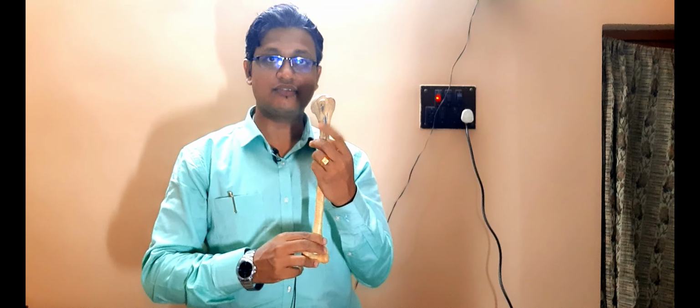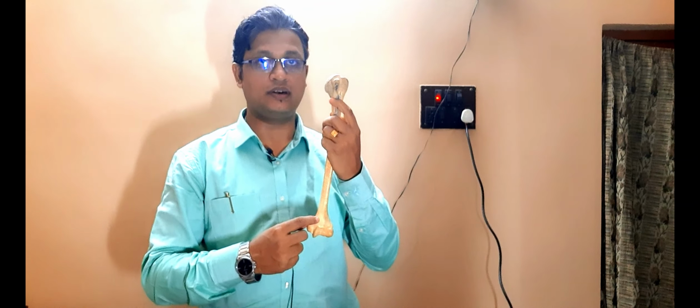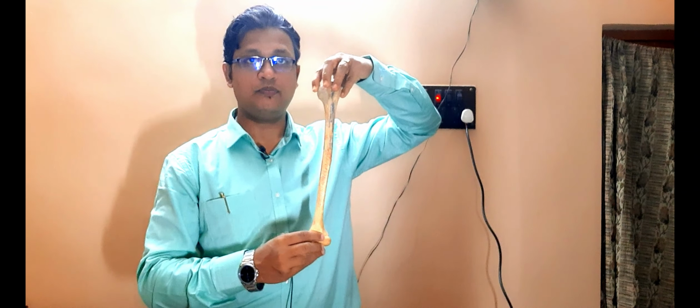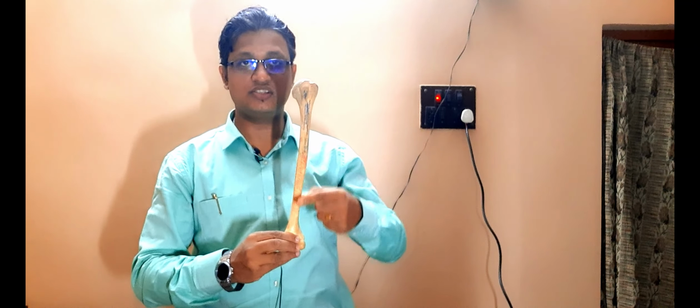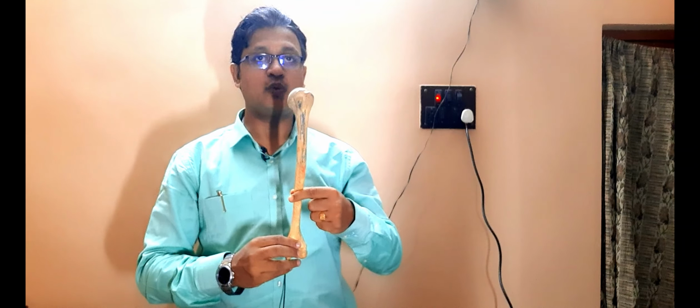This is the region of the metaphysis from the upper part, and this is the region of the metaphysis from the lower part. So we have two epiphyseal regions, one on the top and one below. We have one diaphyseal region in between, and we have two metaphyseal regions in the upper neck and the lower area. These regions are named as the parts of a long bone.